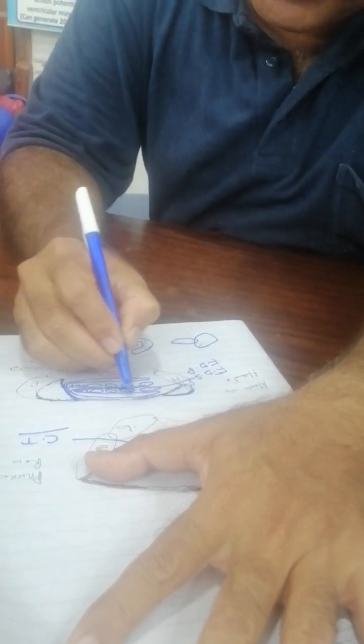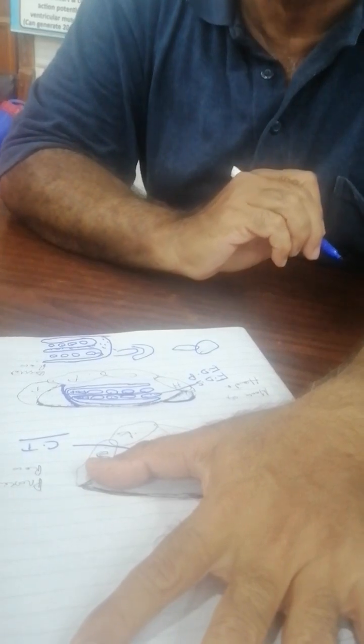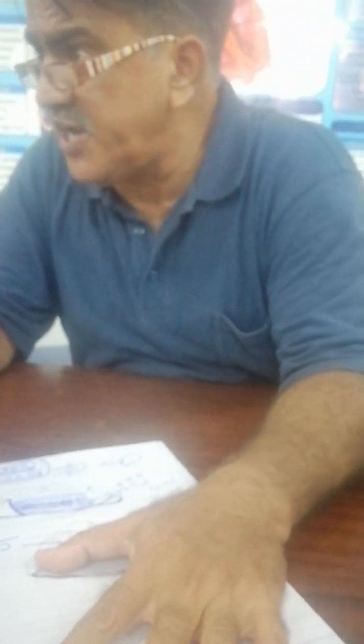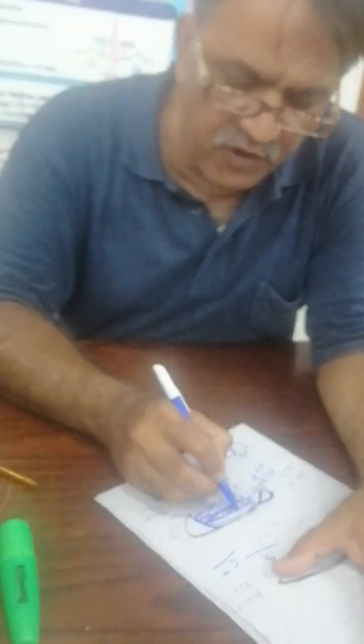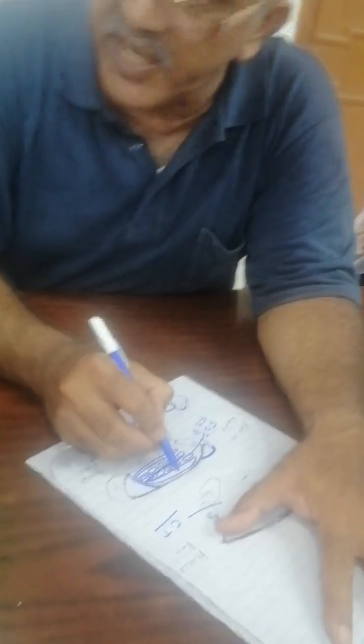Between this is called the fibrous flexor sheath. This is called the bursa or sheath for the flexor tendons. Radial bursa and ulnar bursa we'll discuss later on. It is forming the sheath over here.